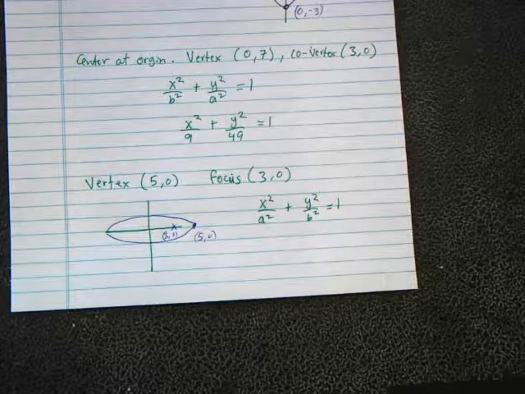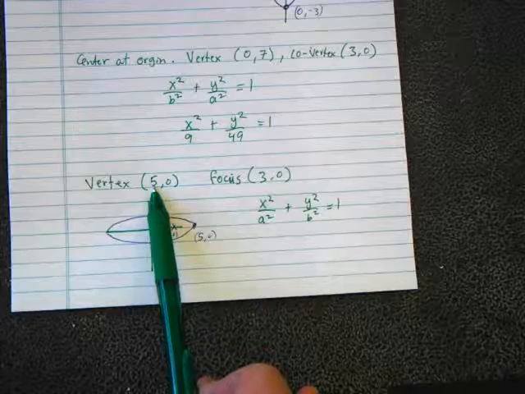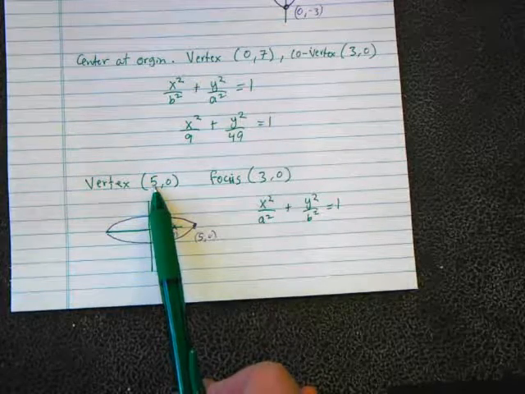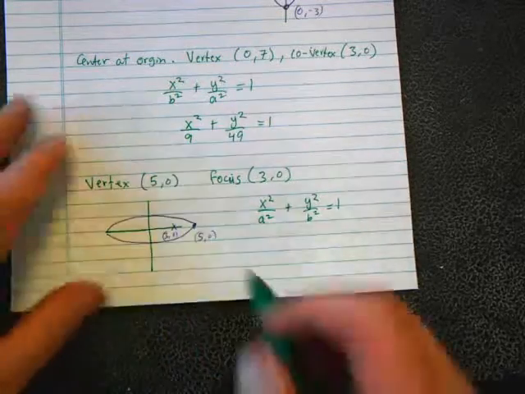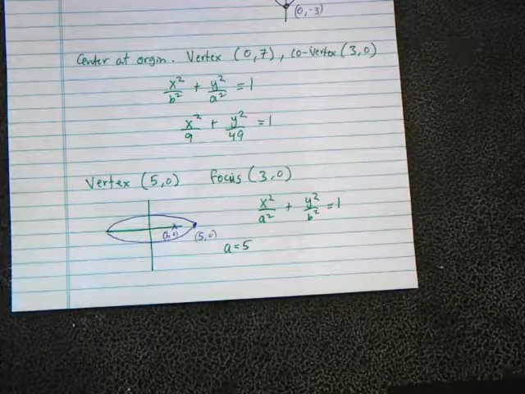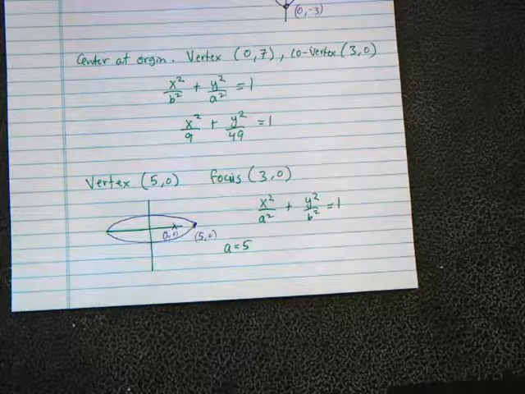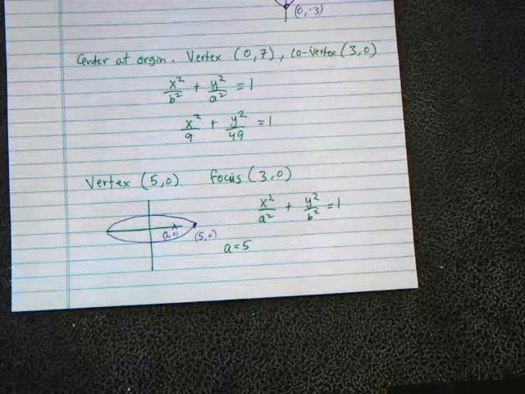A is just the number 5, so a squared is 25. Do we know the b number? If we did, we'd be done. That'd be nice. I don't think we know the b number.